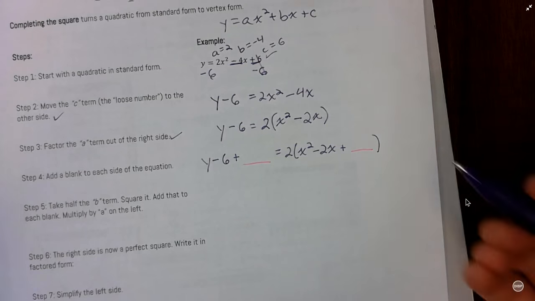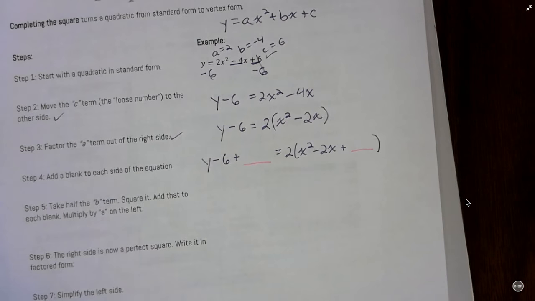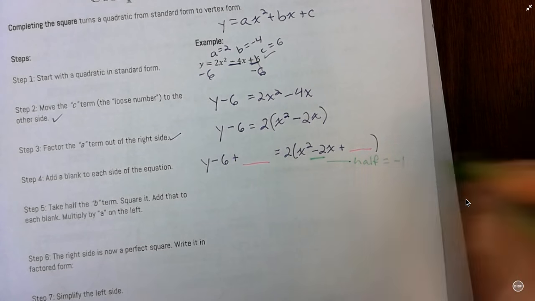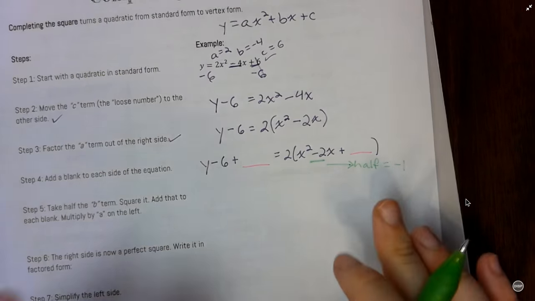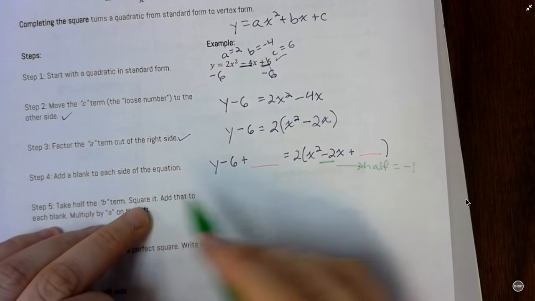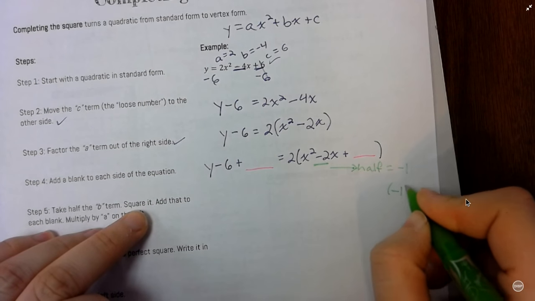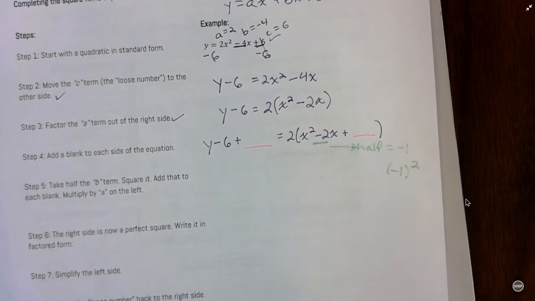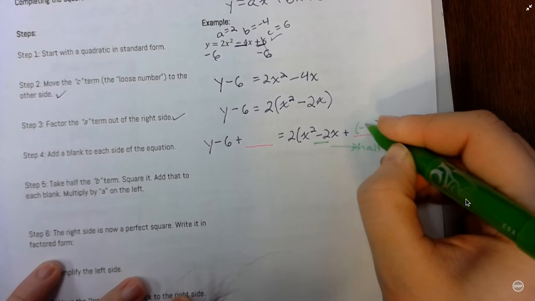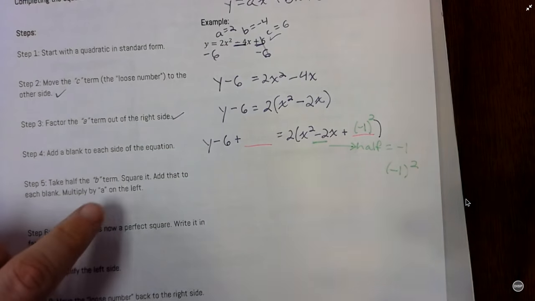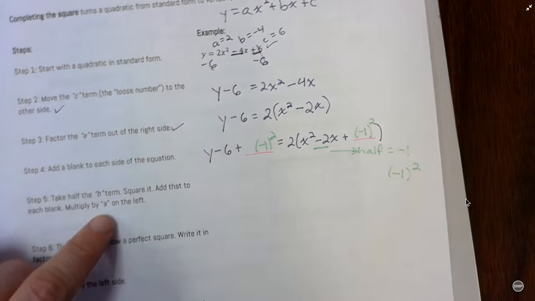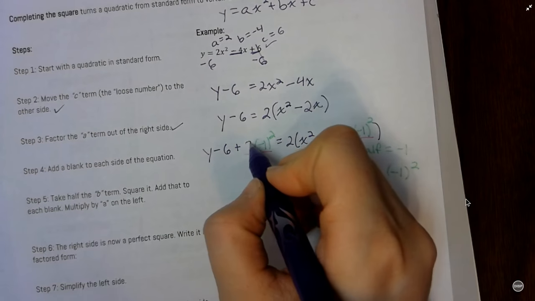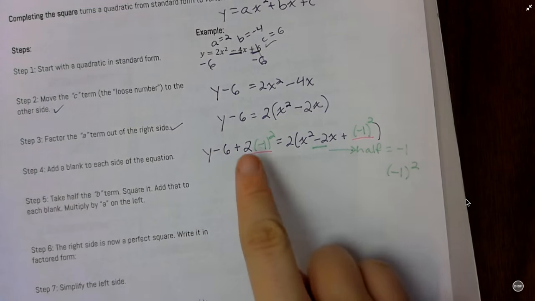Take half the b term. Okay, so I want to take half of this guy right here. So half of that equals -1. So I'm going to be taking a -1, and then I'm going to be squaring it. So I'm going to take -1 squared, and then I'm going to put that on each blank. So I'm going to put -1 squared in a blank, and -1 squared. And then notice that I multiplied by a 2 on this side. I also have to multiply that by a 2. So go ahead and put a 2 there. So 2 times that.